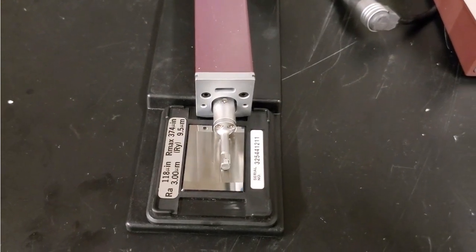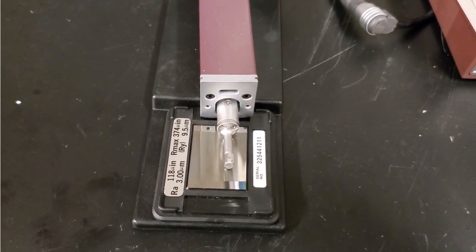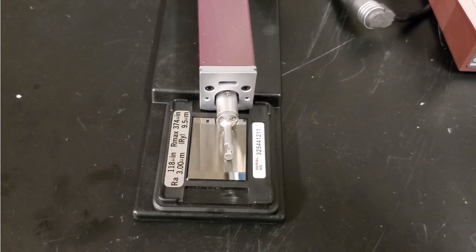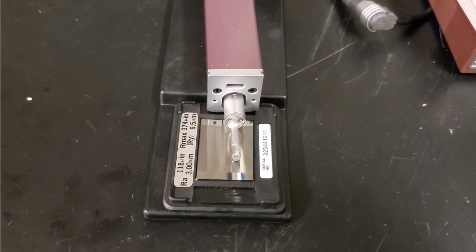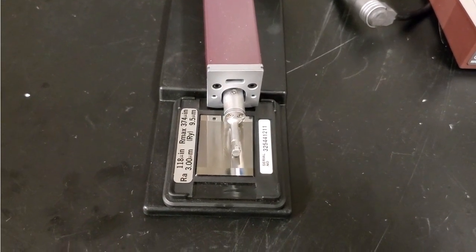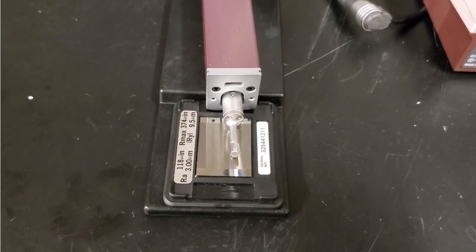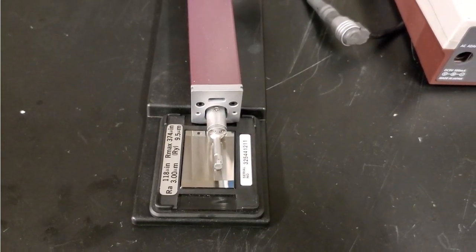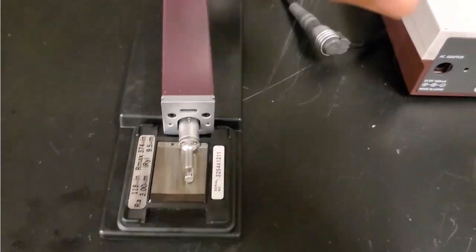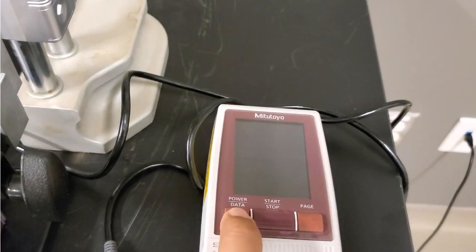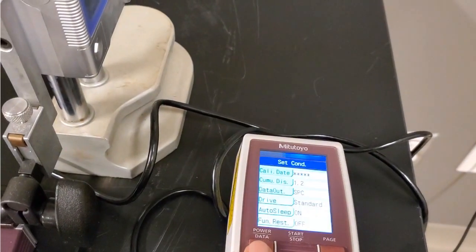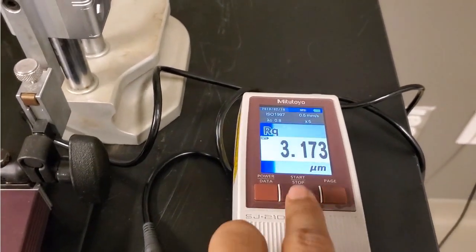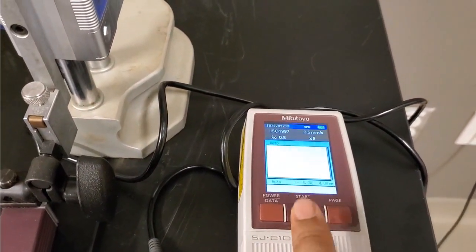Okay, so before we go into doing any actual experimental measurements, we need to first check if the probe is measuring the calibrated surface right, and it should give us a value of 3 micrometers. Okay, so let us do this test. So I'm going to turn the power on here on the reader, and I'm going to press start.